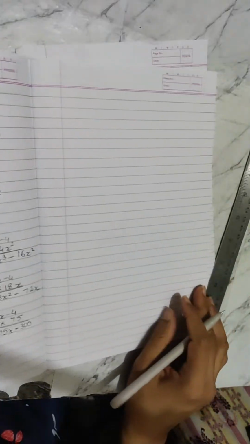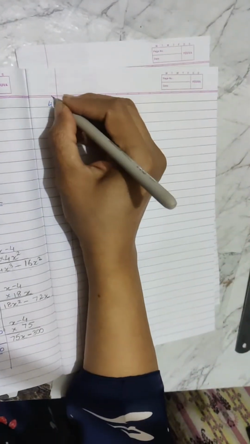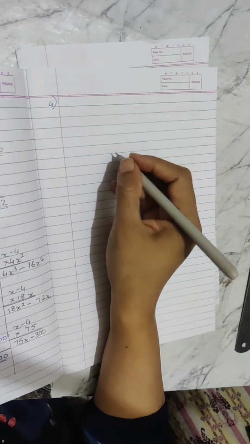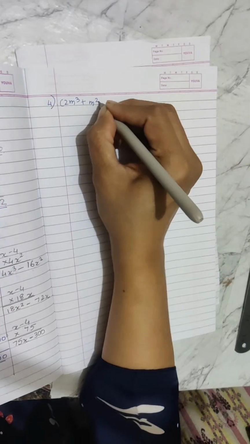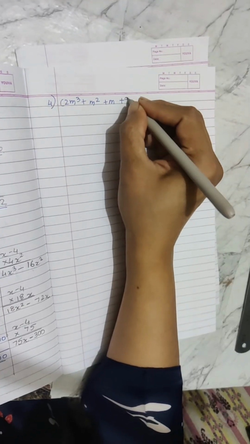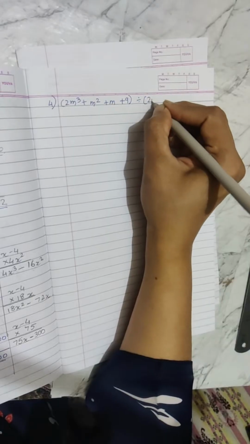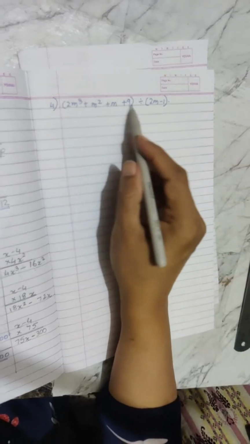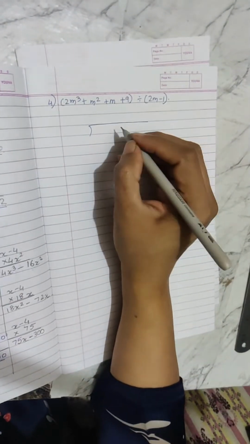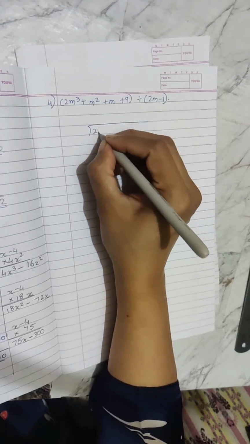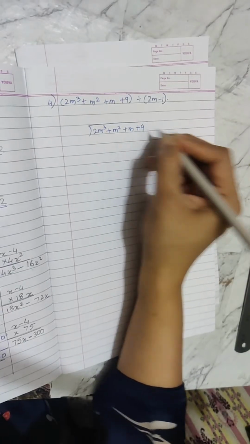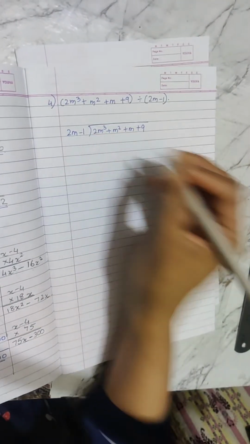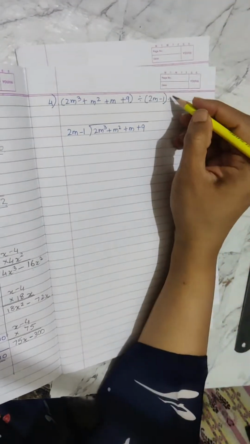Okay, going on to the next sum, that is the fourth one. Fourth one says 2m cube plus m square plus m plus 9 divided by 2m minus 1. Okay, now this is already in descending order, so I will write the sum as it is. 2m cube plus m square plus m plus 9. You have to divide it by 2m minus 1. So let's start with the rough work.